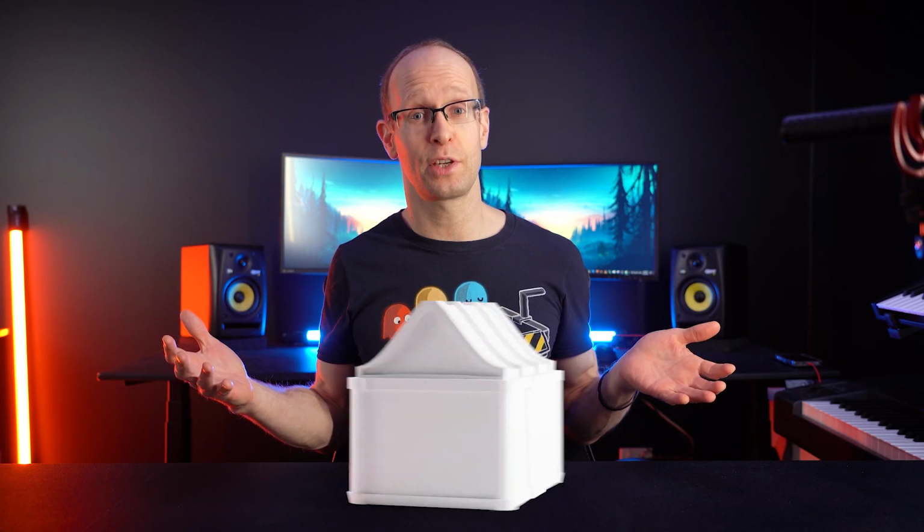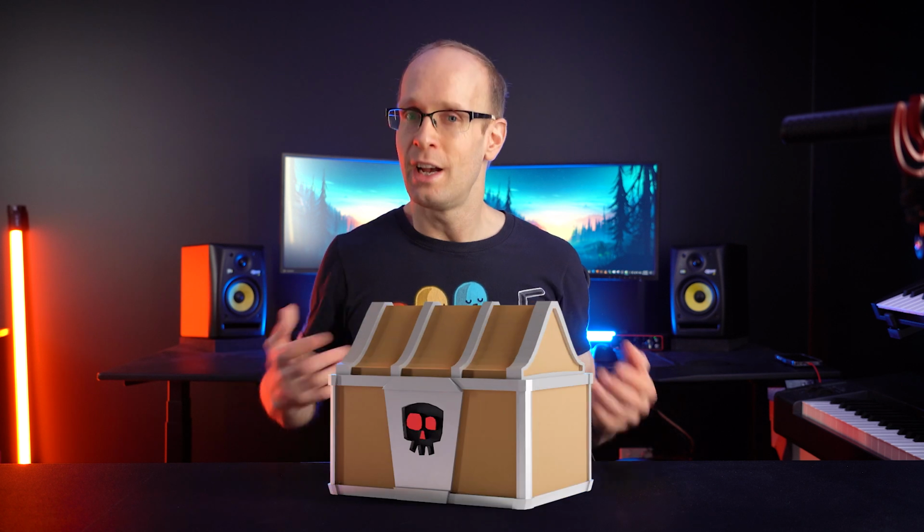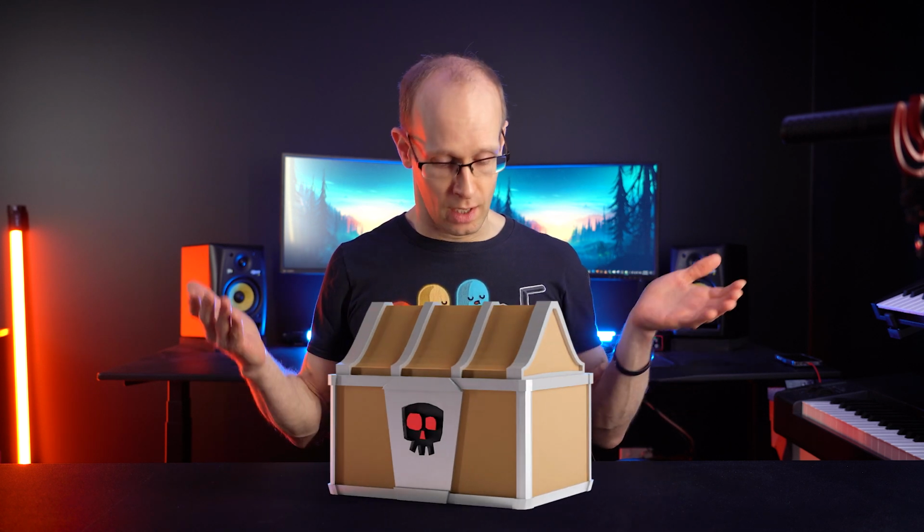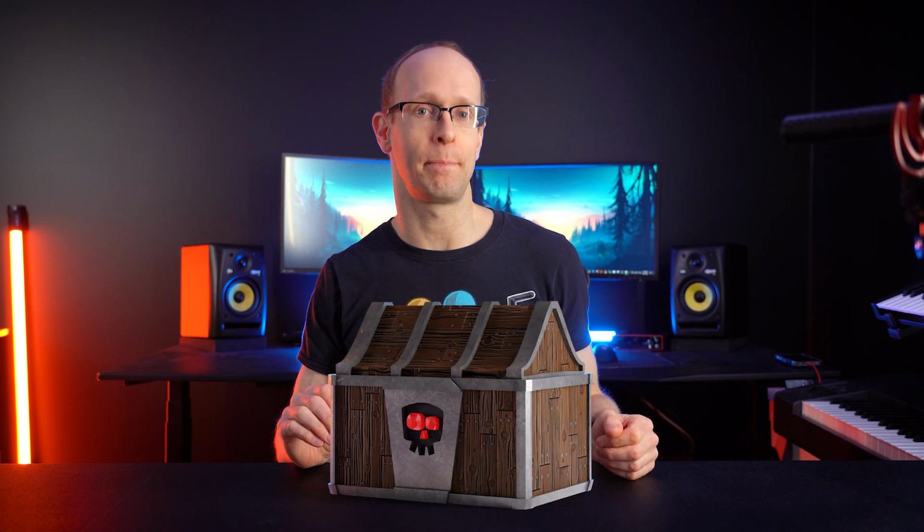In the last part of the series, we took this very plain looking pirate treasure chest and assigned some materials to it to make it look a little more interesting. However, it's still on the plain side, so in this tutorial I want to show you how to apply image textures to your 3D models to make them look a whole lot better. For that, we will also talk about UV mapping in Blender.